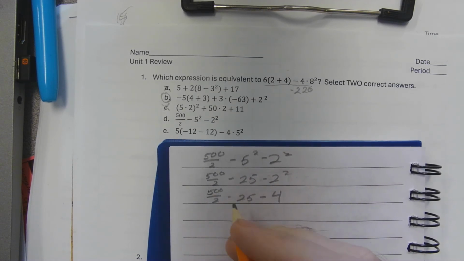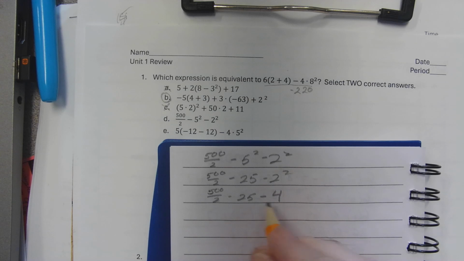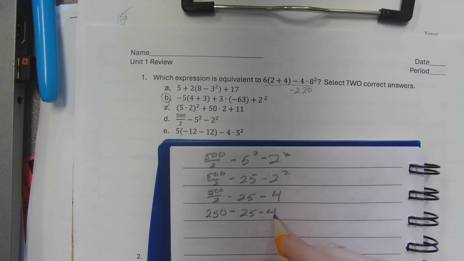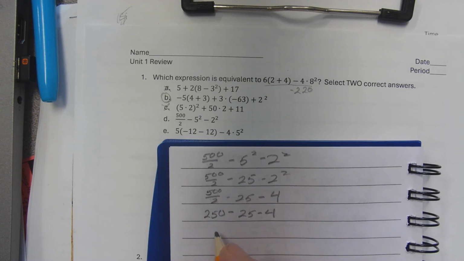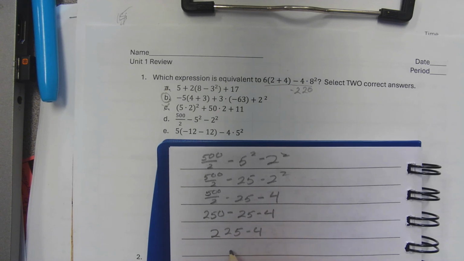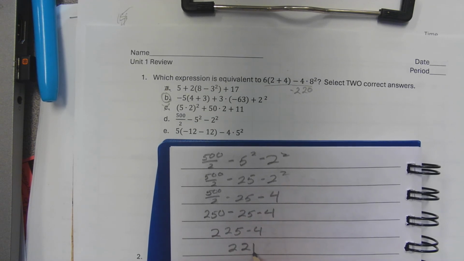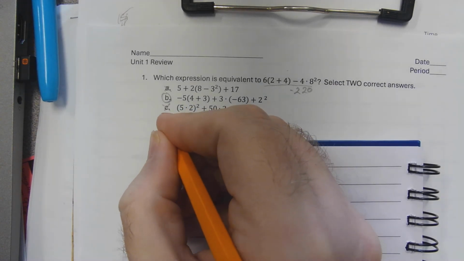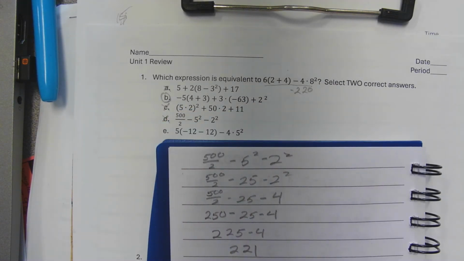I really hope I didn't make a mistake here. Divide next, so 500 divided by 2 is 250 minus 25 minus 4. 250 minus 25 is 225 minus 4 is 221. Well, 221 is not negative 220, so goodbye choice D.